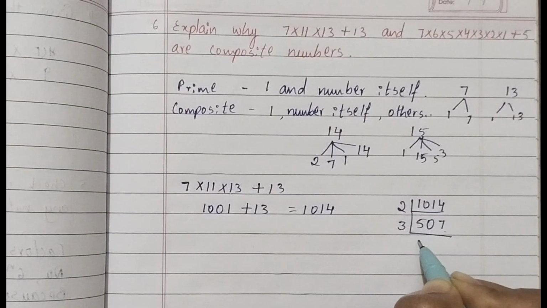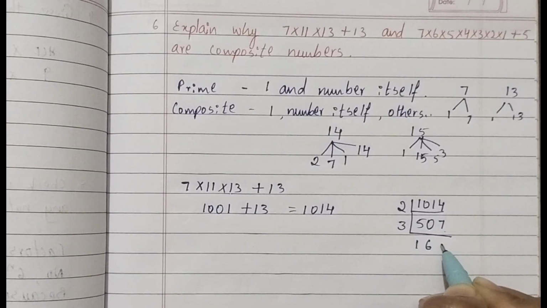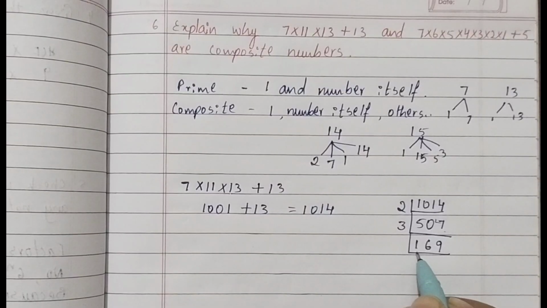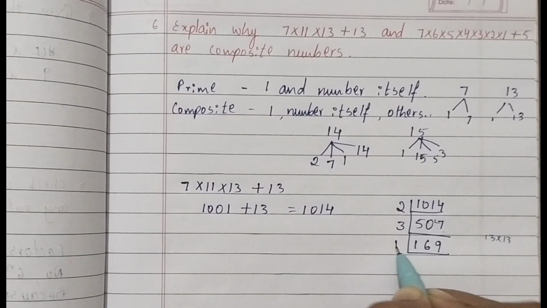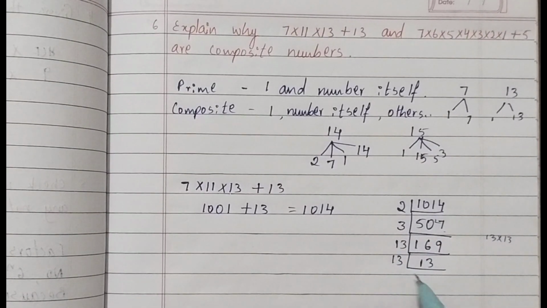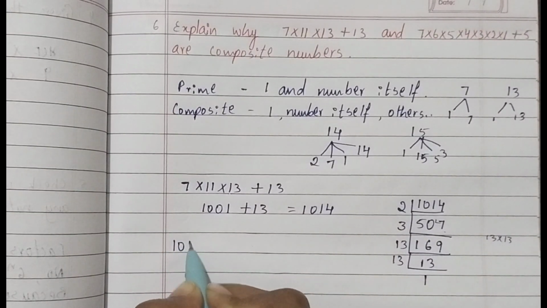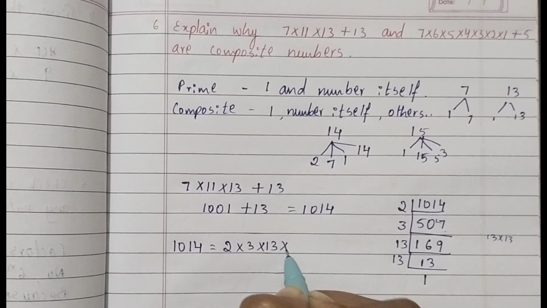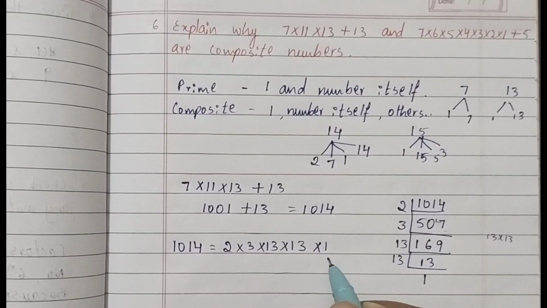507 is divisible by 3. 3 1s are 3, 3 6s are 18, 2 is remaining, 3 9s are 27. So 169 is a square number. It is the square of 13. So 13 into 13 is 169. Again 13 is divided by 13 itself. 13 ones are 13. So the factors of 1014 are 2 into 3 into 13 into 13 into 1. These are the factors of 1014.